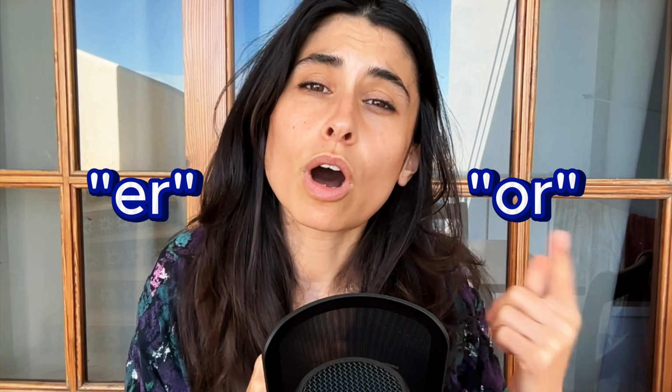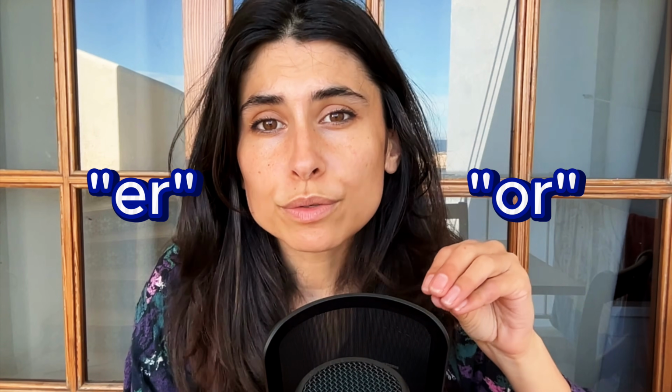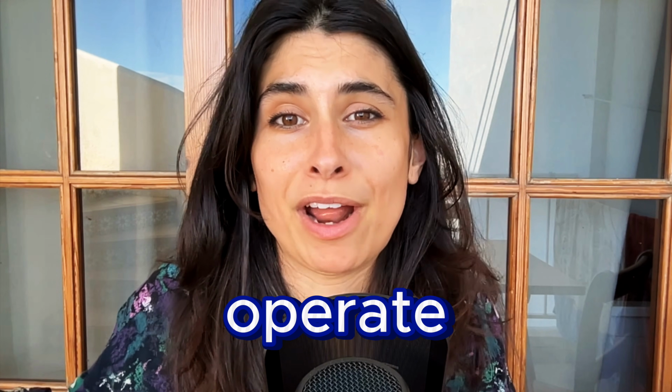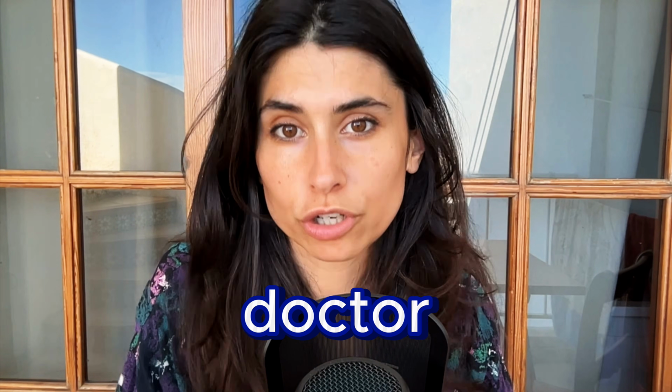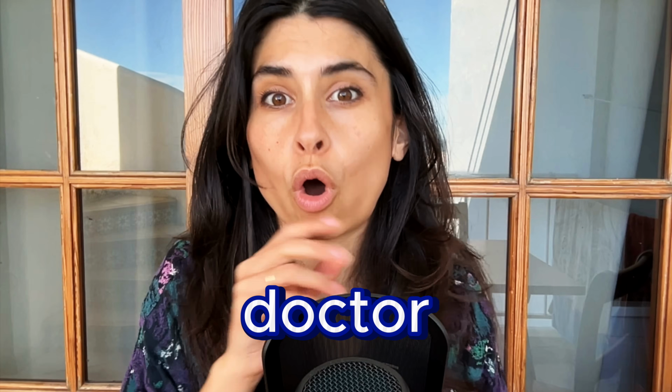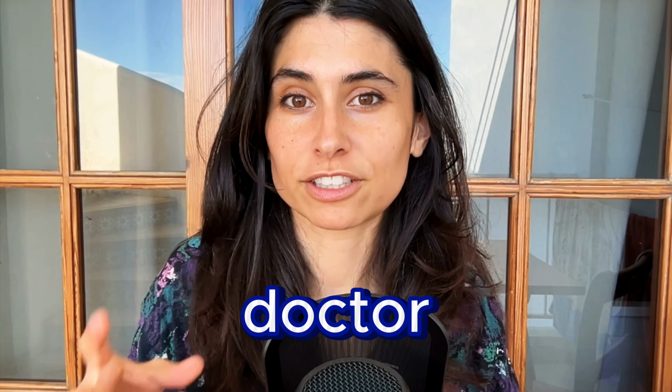Tip number 2, do not skip vowels. Yeah, this is almost the same as the one before, but vowels in Spanish are so important, I cannot stress this enough. The English pattern here would be that every time that you have words with ER or OR, you often reduce or almost not say this E in the ER or the OR. For example, look at the word operate. Then you have the word doctor. You're not saying tor, you're saying ter.